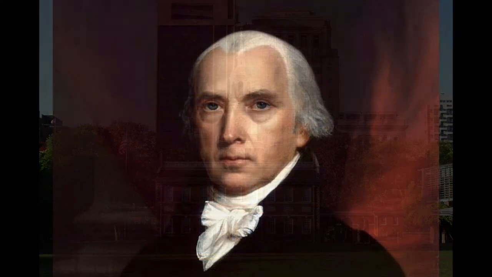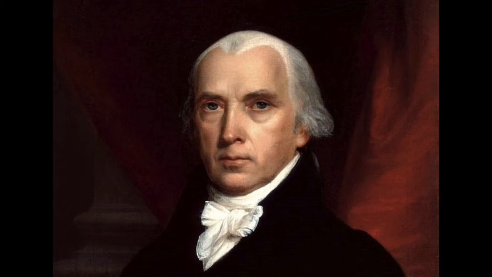So the author of our current constitution is this guy, James Madison, who became our fourth president. And it was on this date in 1789, June 8, that Madison proposed 12 amendments to the Constitution.